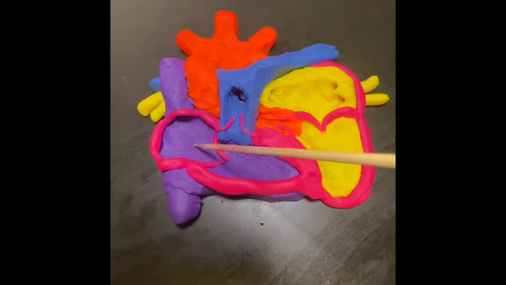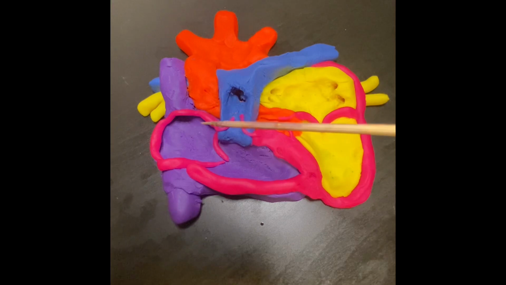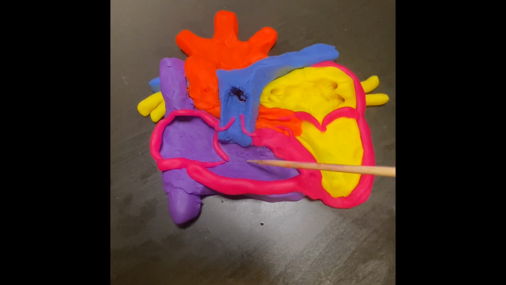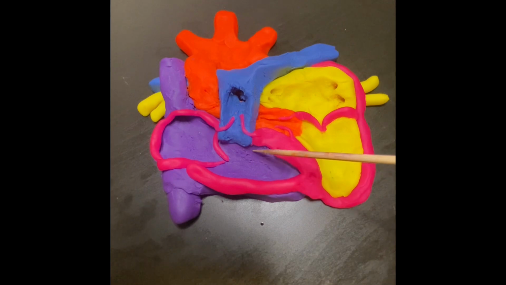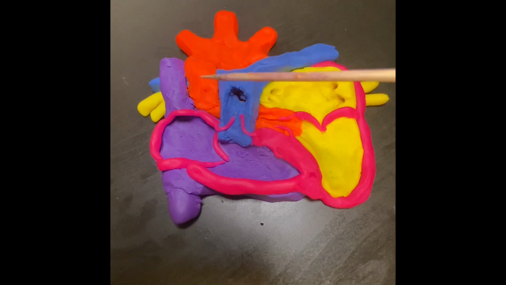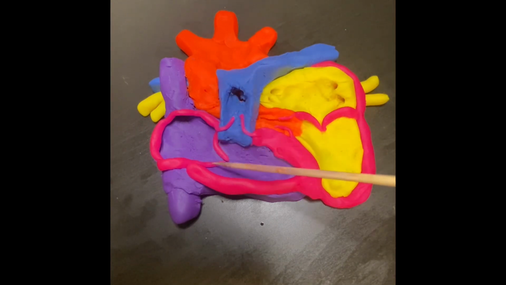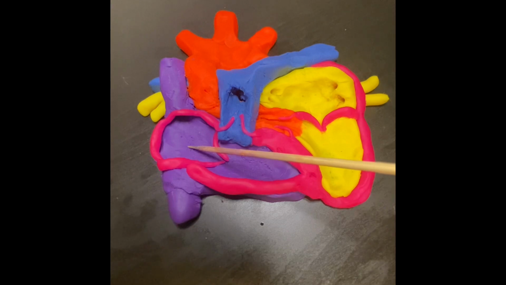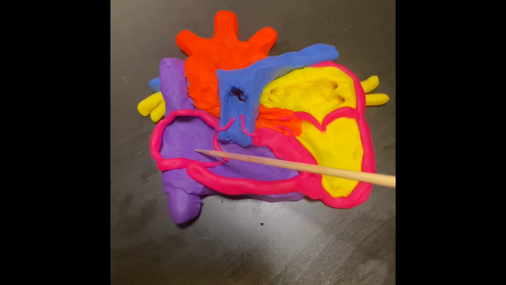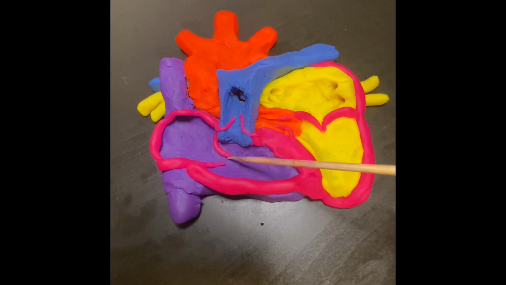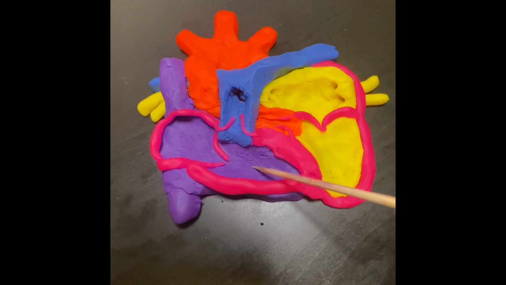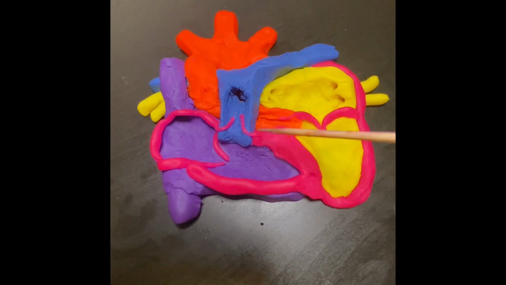So the role of the right atrium is to empty the deoxygenated blood into the right ventricle, which is this next chamber. The deoxygenated blood has to first pass through the tricuspid valve, which is this valve right here. So this right atrium will fill up with blood and then will contract, pushing the blood through the tricuspid valve into the right ventricle. So once the blood is in the right ventricle, it has to pass through the pulmonary valve right here. This is the next valve.